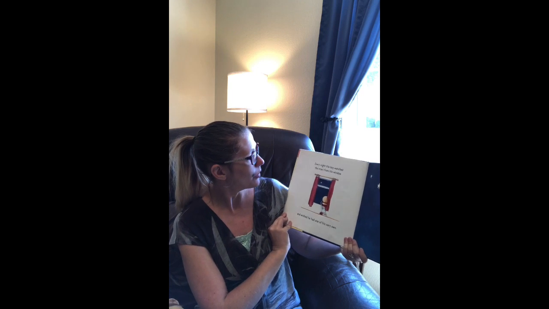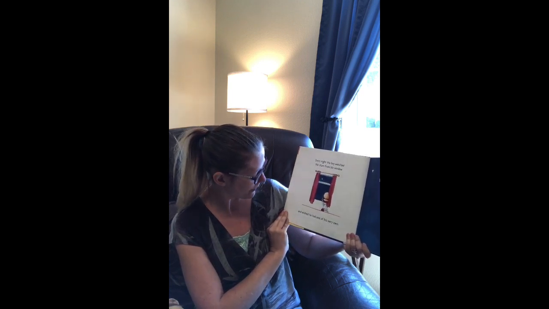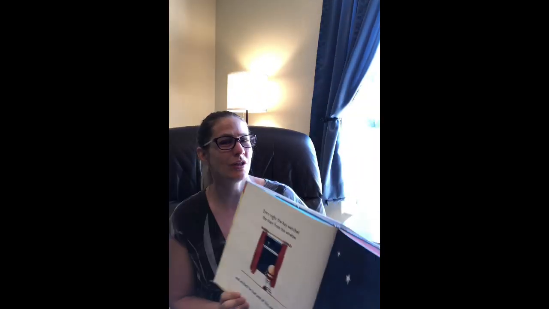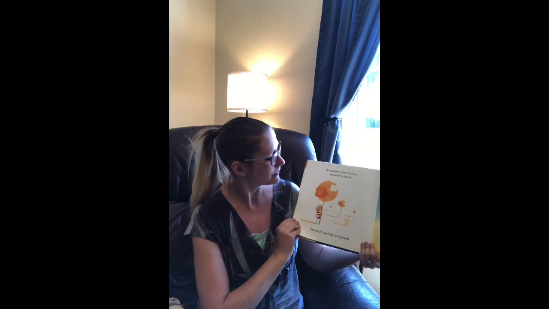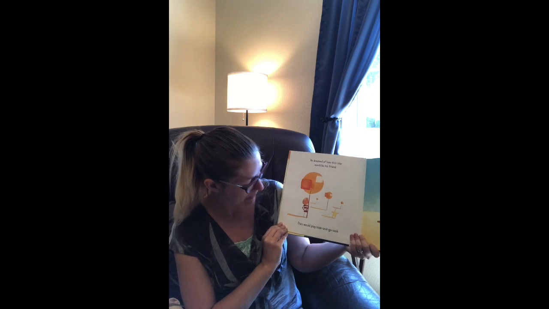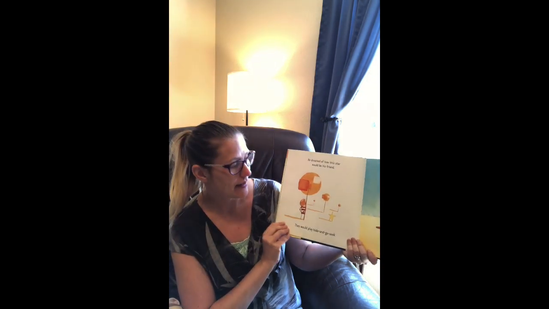Every night, the boy watched the stars from his window and wished he had one of his very own. Do you ever wish that you had your own? Sometimes. He dreamed of how the star would be his friend. They would play hide and seek. They'd take long walks together.